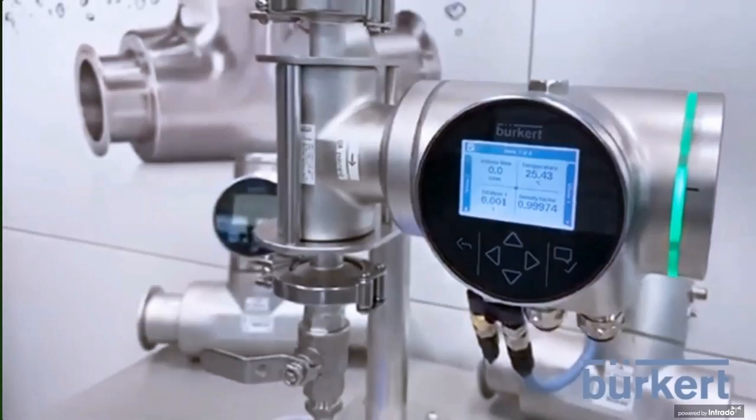So here you might have had this situation when you wonder if you have any air or any bubbles in your system. With the FlowWave, you now have the ability to detect if you have air or bubbles in a certain time in your system.